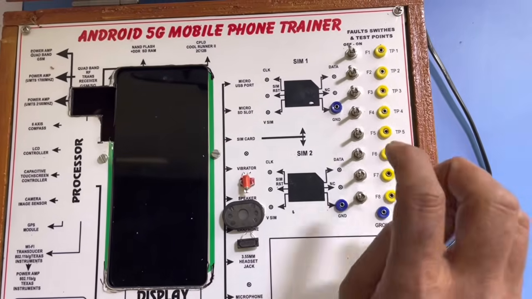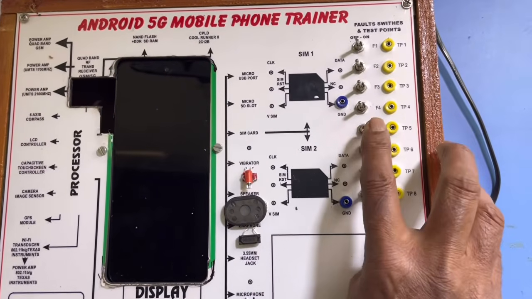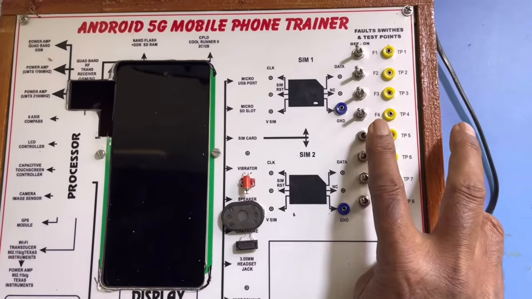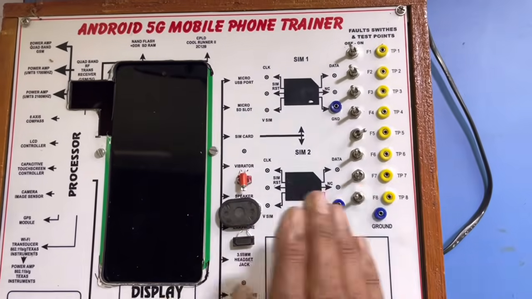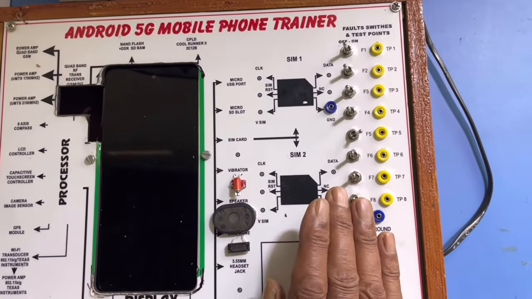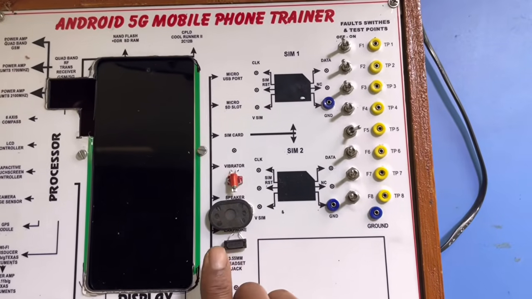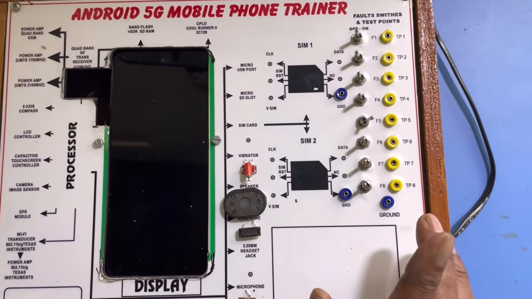In order to introduce the fifth fault, F5, we shall take the lever of the fifth switch to the right side, and all the remaining levers of the switches to the left side to cut the supply of the ear speaker. In this case, the speaker will not work.